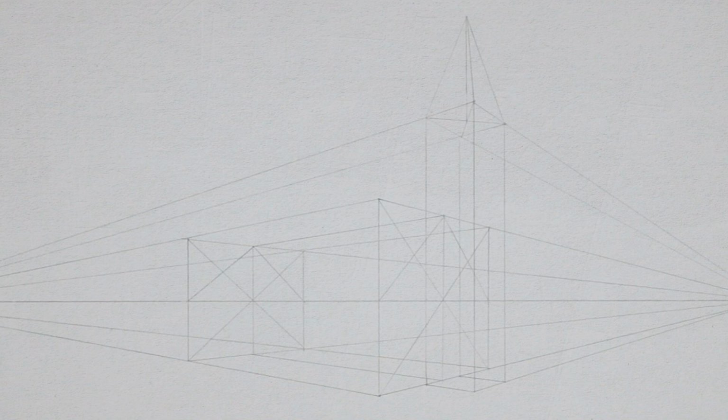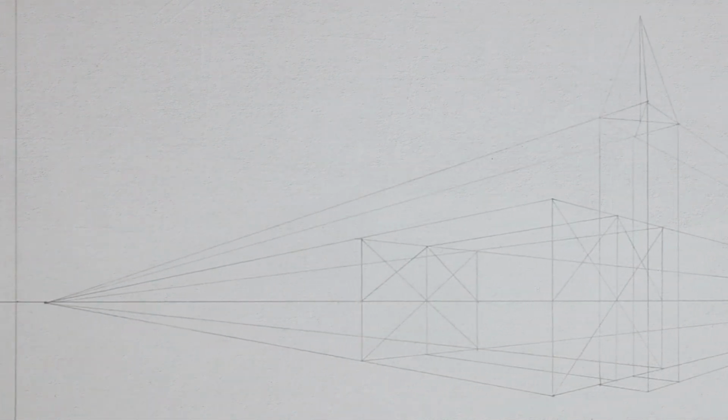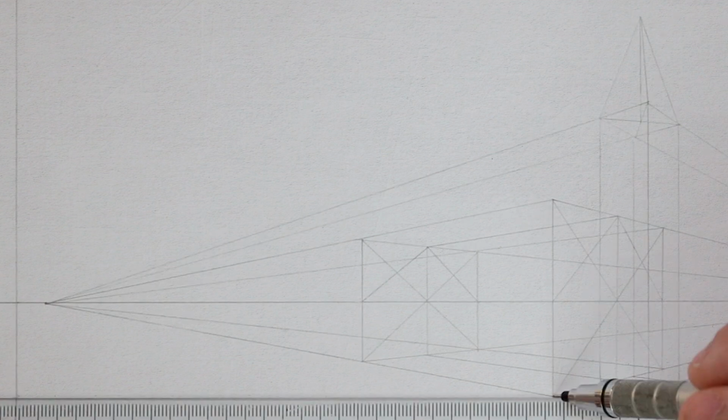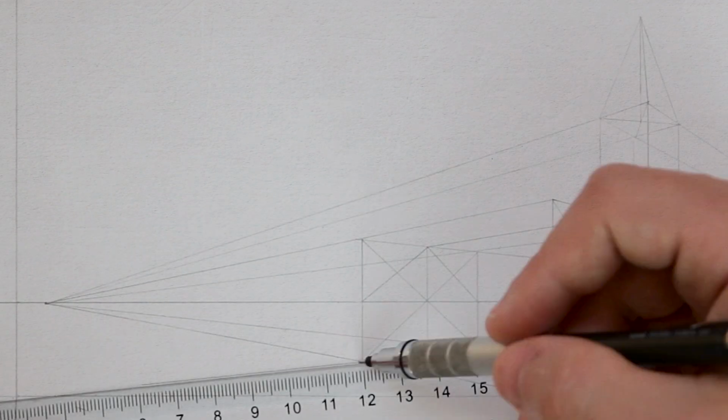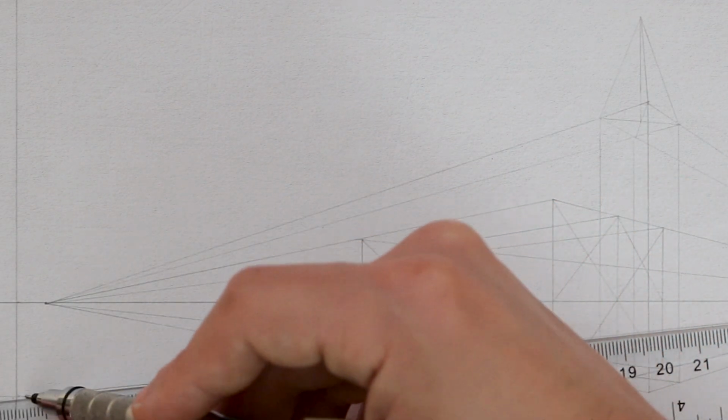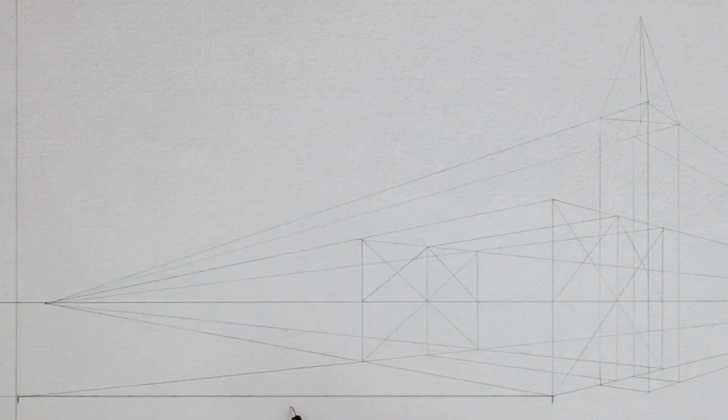Before we move on, let me show you a useful technique for equally dividing up planes in perspective. From the front corner of this side plane, draw a horizontal line outwards like so. Extend this line in perspective until it meets that line. Now this horizontal line is the true length of that side plane, which appears shorter in perspective.